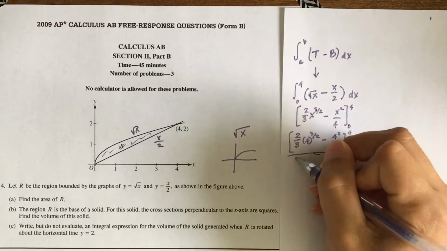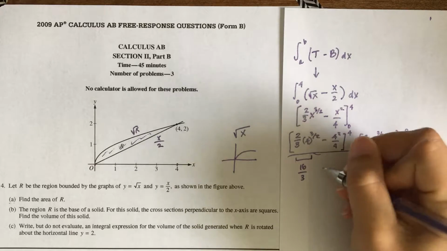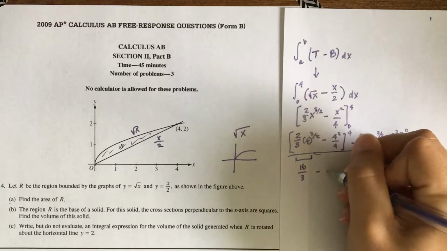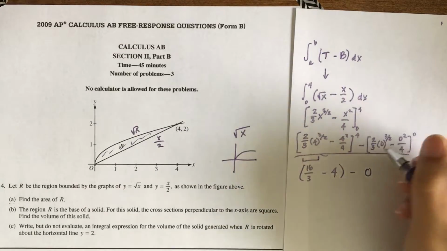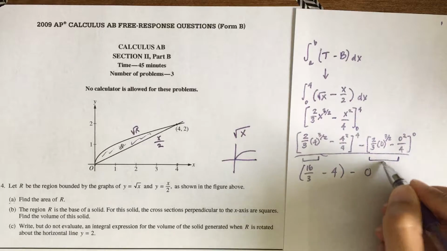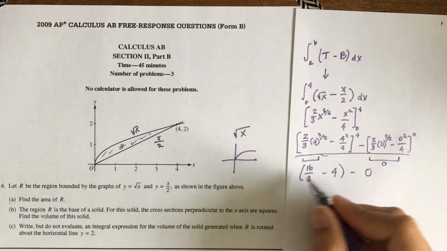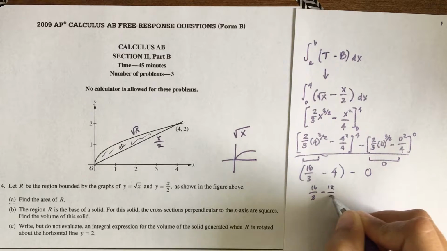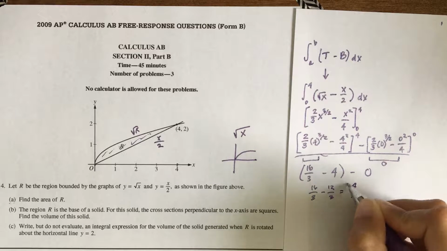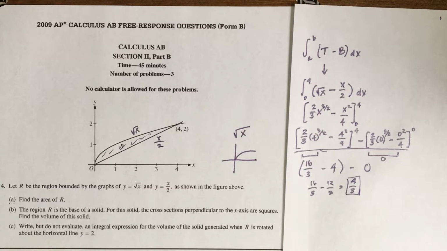So for this area, this part right here becomes 16 over 3 minus 4 squared over 4, which is 4, and then minus 0 because this whole section becomes 0. Then you would just find a common denominator, so 16 over 3 minus 12 over 3 equals 4 over 3. So that is the answer to A. Okay, so B.